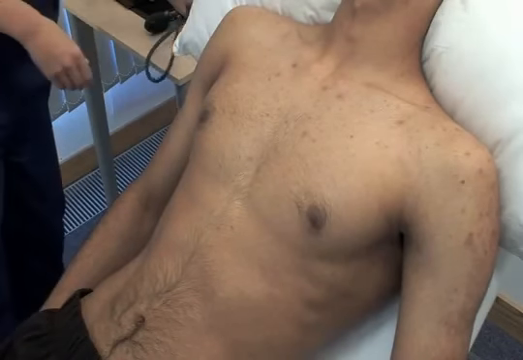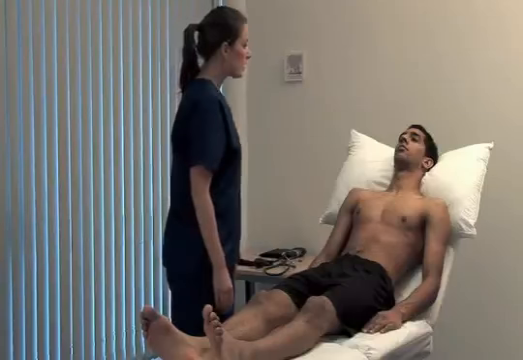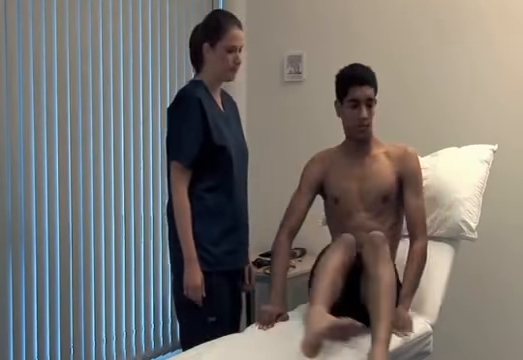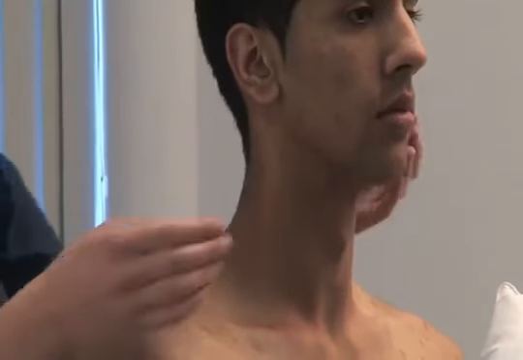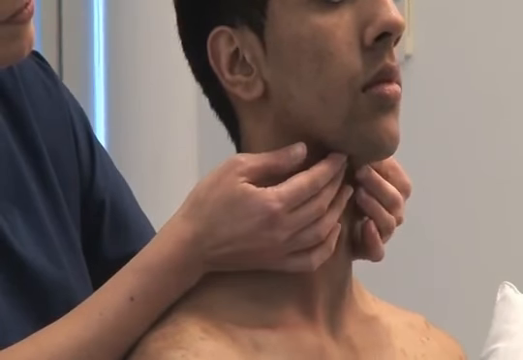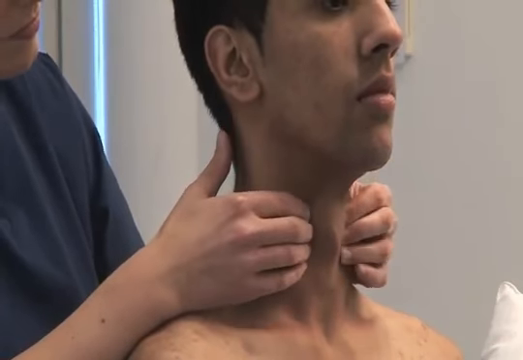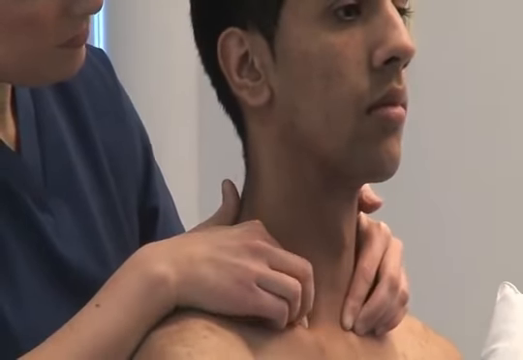Next, we examine the neck and chest from behind. Please could you sit forward for me and swing your legs over the edge of the bed? Examine for cervical lymphadenopathy. Could you look straight ahead? I'm going to examine your neck. Systematically work your way through the lymph node groups. Start anteriorly with the submental, then submandibular, and then the upper, middle, and lower cervical nodes.